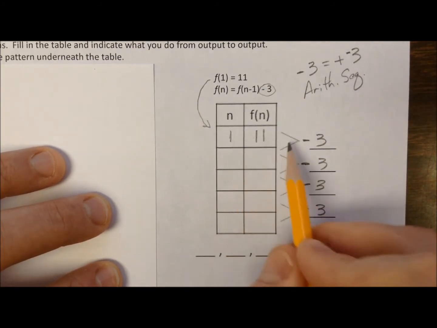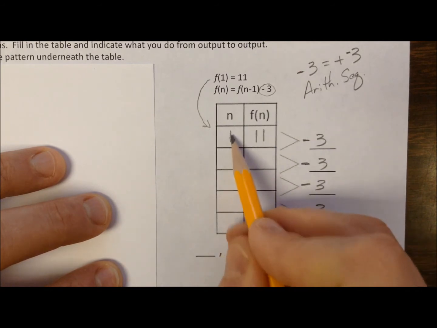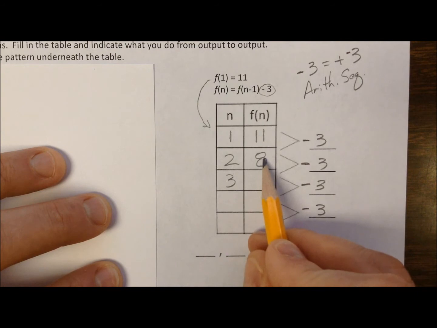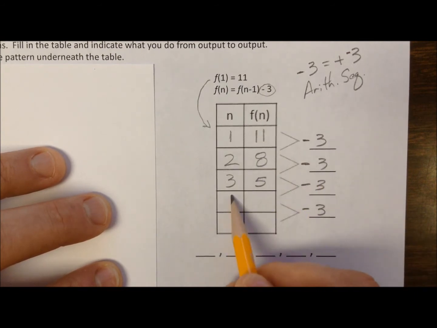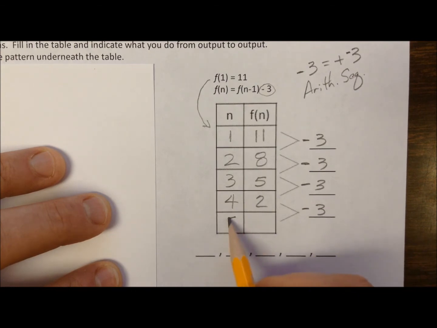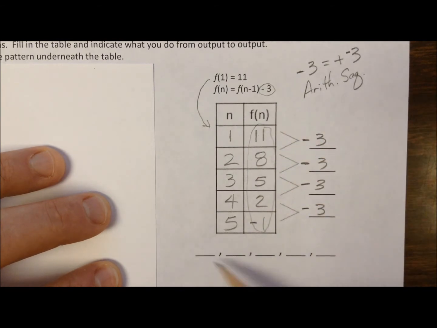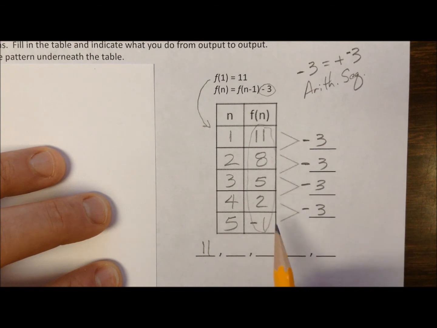All right, so here we go. Let's follow the ladder down. The second number is going to be 11 minus 3, which is 8. The third number is going to be 8 minus 3, which is 5. The fourth number is going to be 5 minus 3, which is 2. And the fifth number is going to be 2 minus 3, which is negative 1. Take these guys right here. These are the positions in your sequence. So my sequence is 11, 8, 5, 2, negative 1.